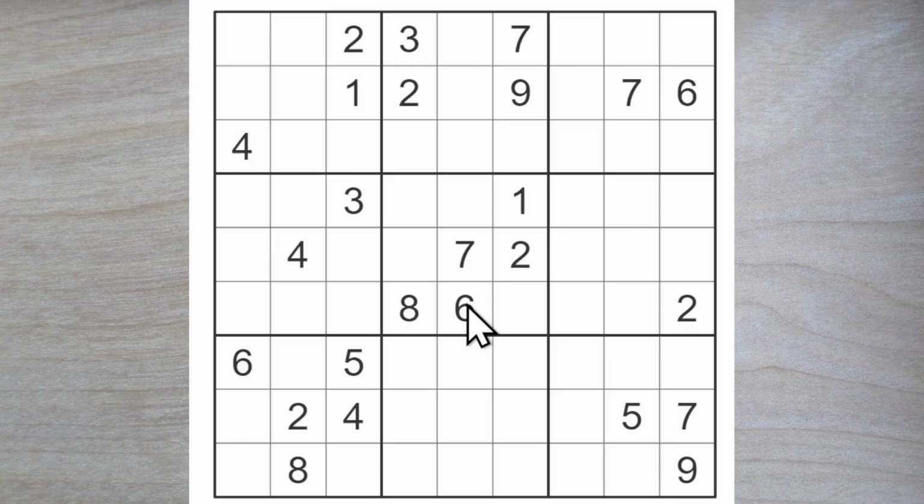Speaking of the 6s, we saw this 6 blocking up, and therefore one of these must be a 6. So this ghost 6, as I like to call them, blocks these 2 squares. This 6 blocks these 2 squares. This 6 blocks this square. So it's clear that a 6 must go here.